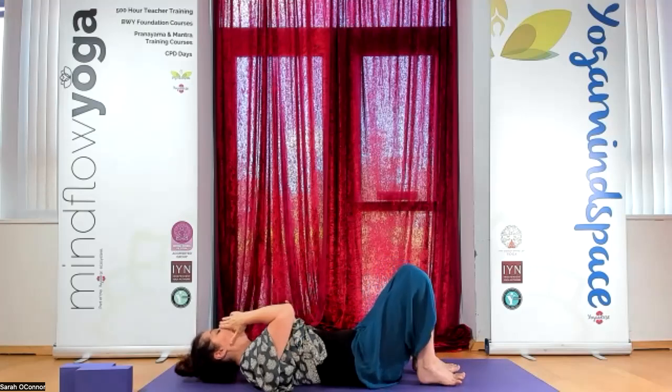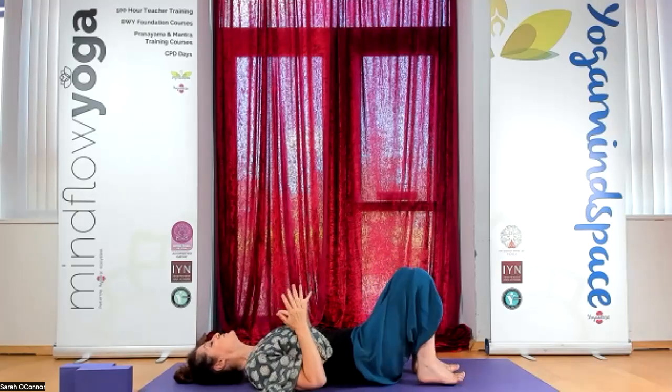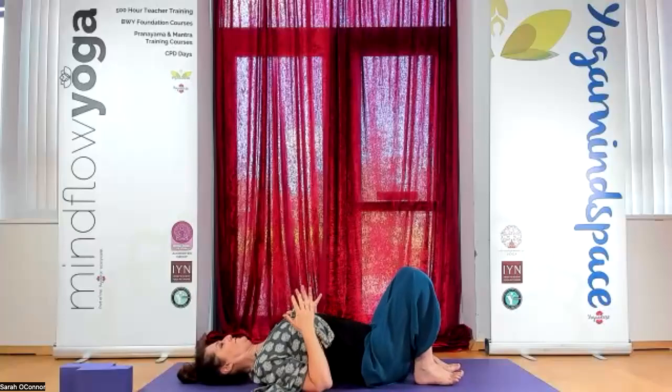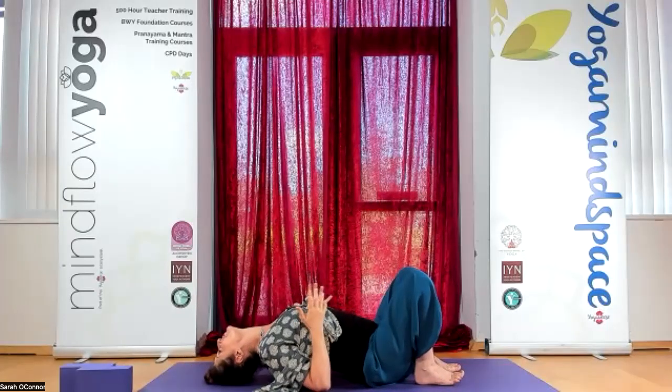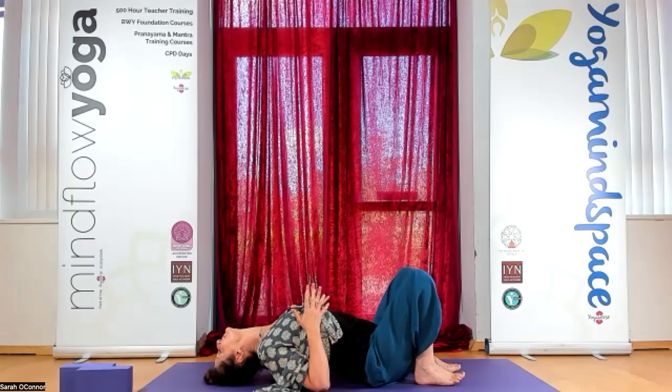So press down, lift the toes, squeeze the elbows, lift the breastbone. So as we lift the breastbone, we're kind of sliding onto the back of the head. So almost to the crown of the head, so you can really lift the chest. Focus on the back of the body and those arches.